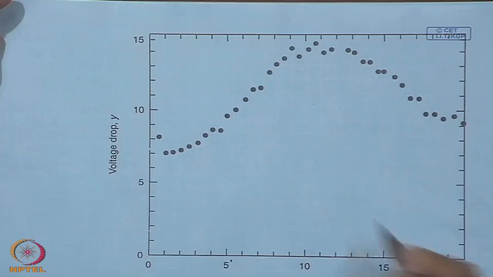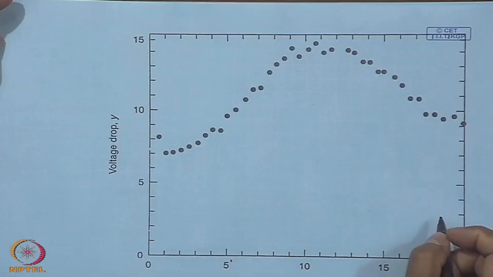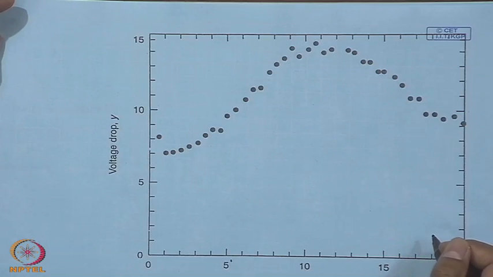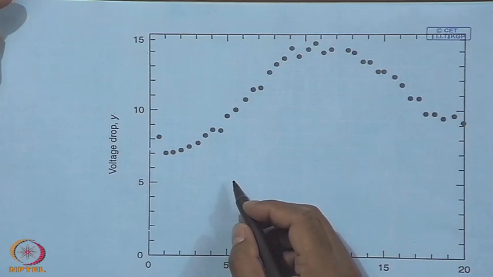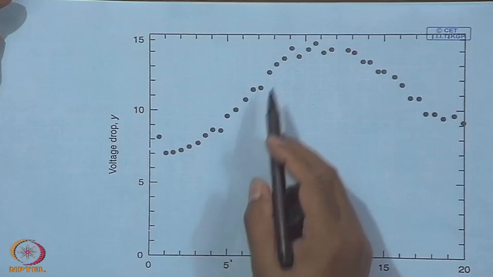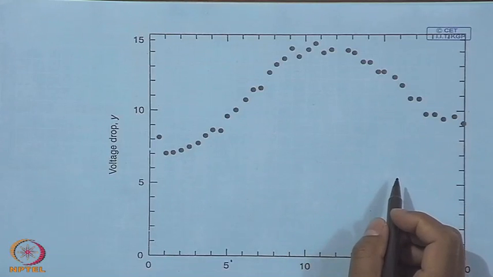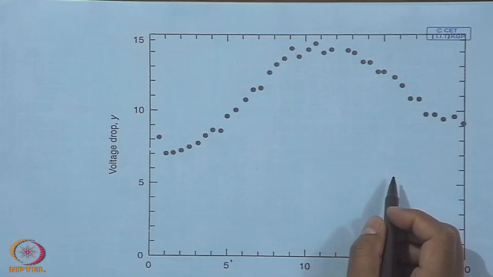So, the first step is that you prepare the scatter plot and see the behavior of the response variable. So, here is the scatter plot for this data, and this scatter plot clearly indicates that the response is nonlinear. Okay. So, we can't go for a simple linear regression model.